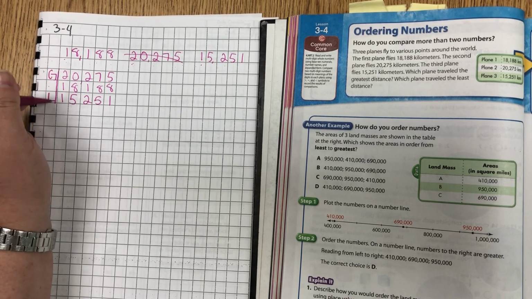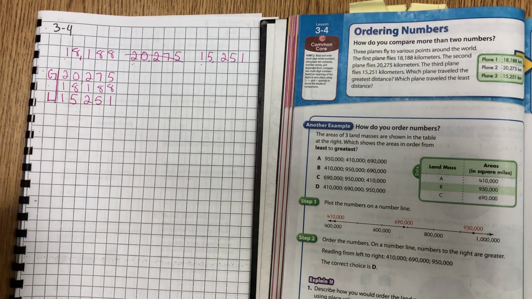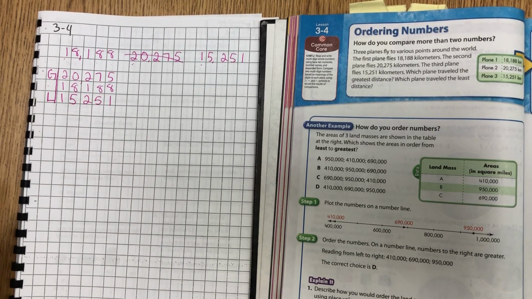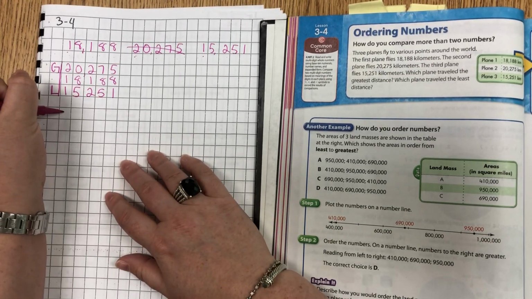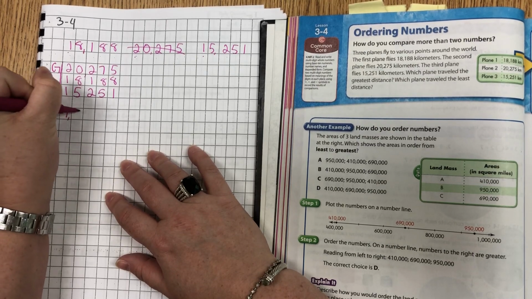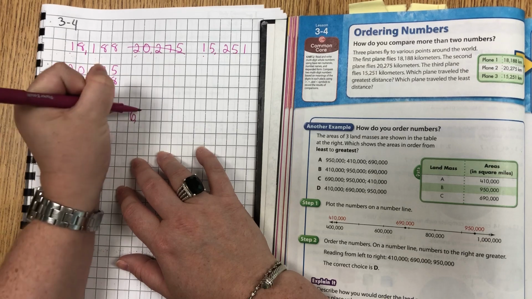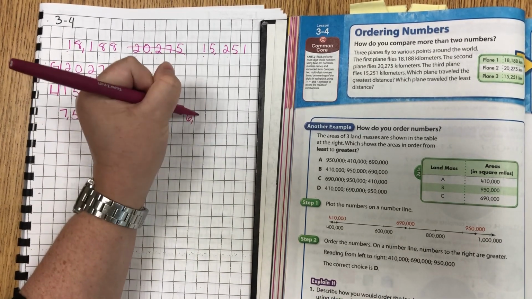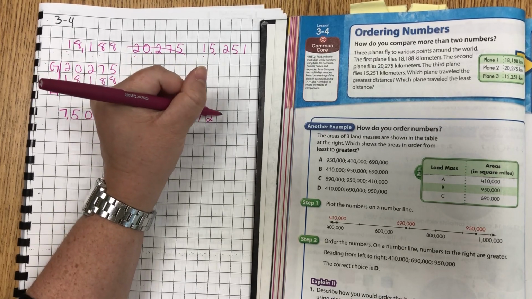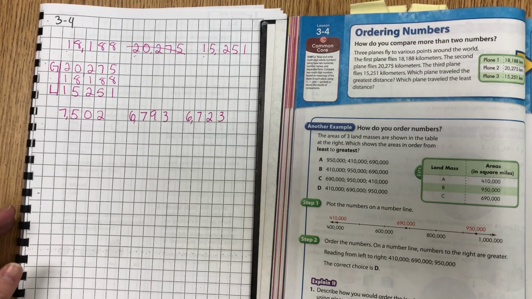So doing it this way, and also these numbers are very obvious, I never even had to look further, but I promise you, you're going to get to some numbers that are going to be a little bit more challenging. Let's try another one with the numbers 7,502, 6,793, 6,723. And now I want them to be in order from least to greatest.